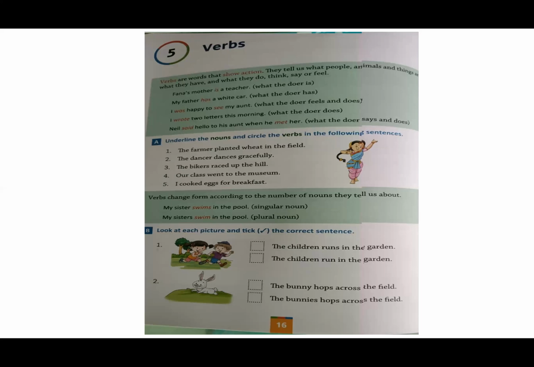See the first sentence. Fana's mother is a teacher. See, is is highlighted in red color. So, it is showing what Fana's mother is. Now, Fana's mother in this sentence is the doer. Doer means she is the subject. So, what is she? She is a teacher. So, is is a verb. Okay. Next, my father has a white car. Now, this is showing possession. What the doer has. What does my father have? He has a white car. So, has is a verb.